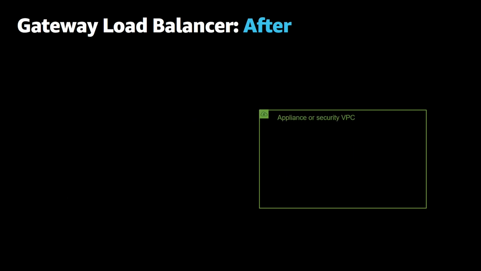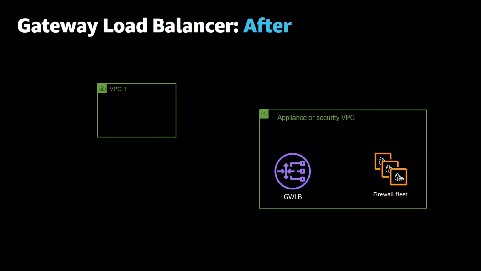We have a couple more slides here, not so many. So another example, appliance or security VPC, same scenario as before. I have my firewall fleet, and these firewalls are load balanced by the gateway load balancer. VPC 1, instance 1, internet gateway, and my endpoint.